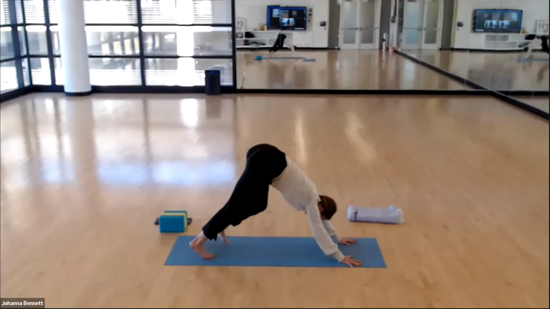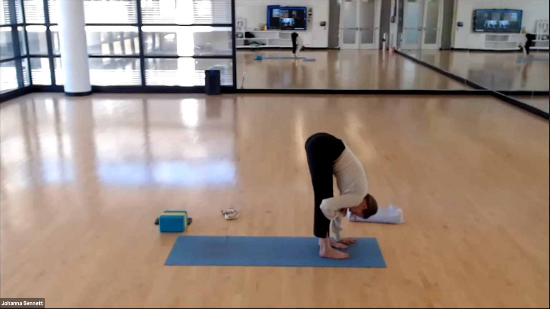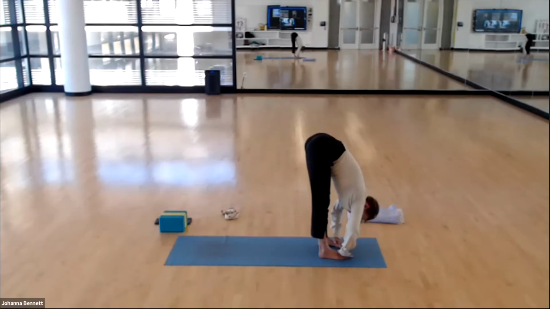Good. Now from here, just walk your feet to the hands. Hold the opposite elbows. Good. Square your feet. Make your feet square. Fold down.